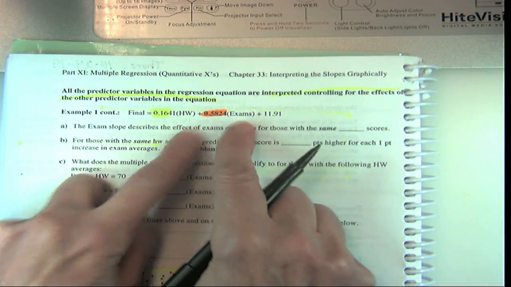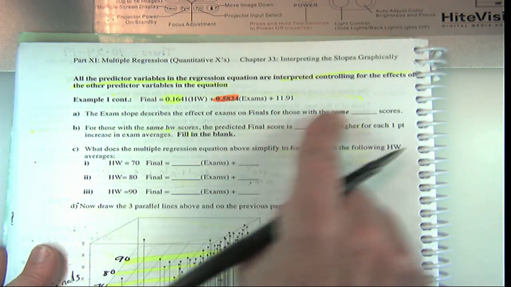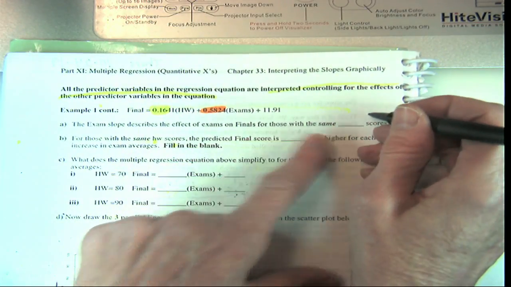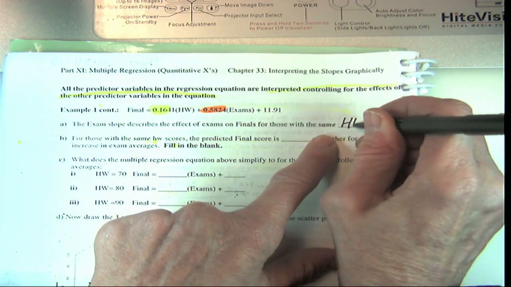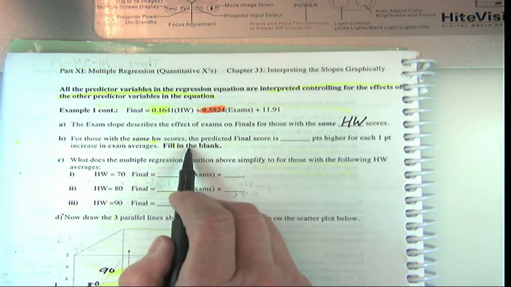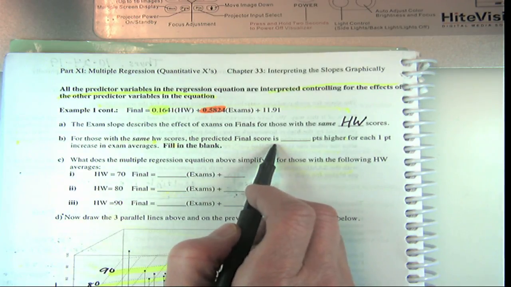So let's just do the same thing. For those with the same homework, the exam slope describes the effect of exams on finals for those with the same homework scores. So what does this mean? If you have the same homework scores, the predicted final score is what?